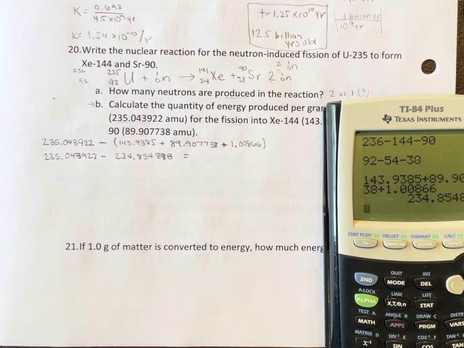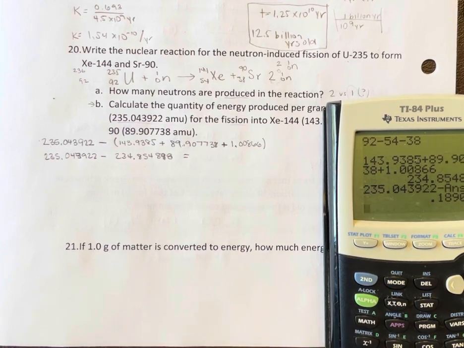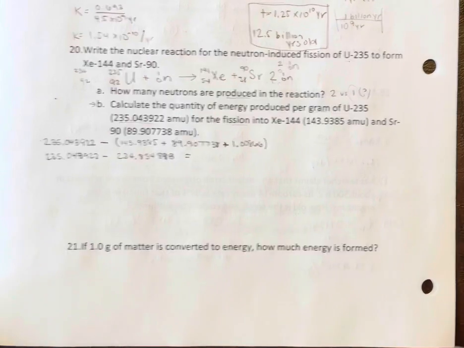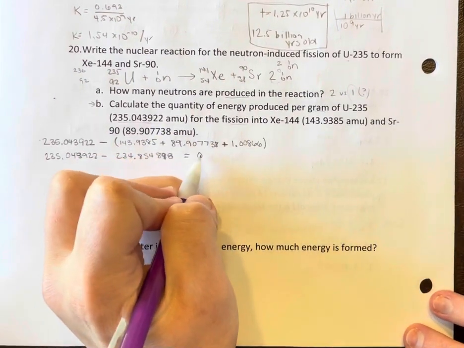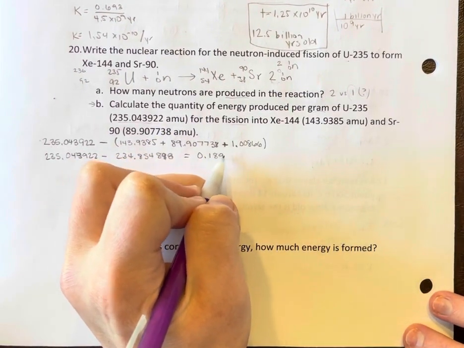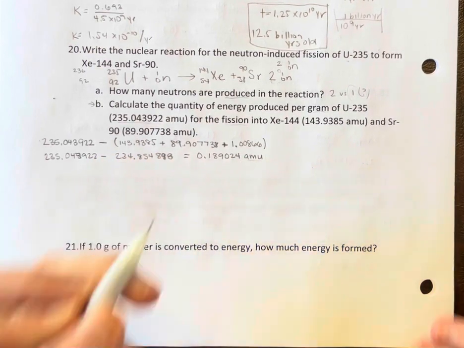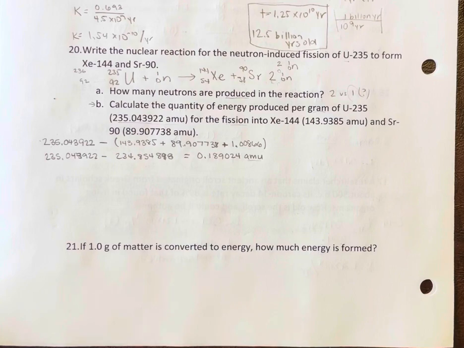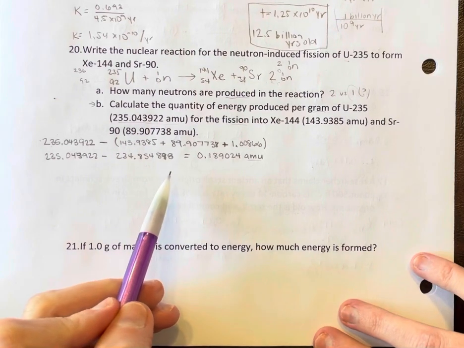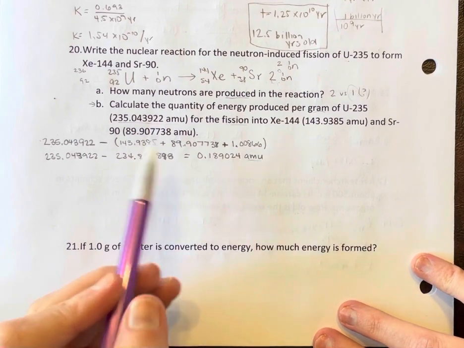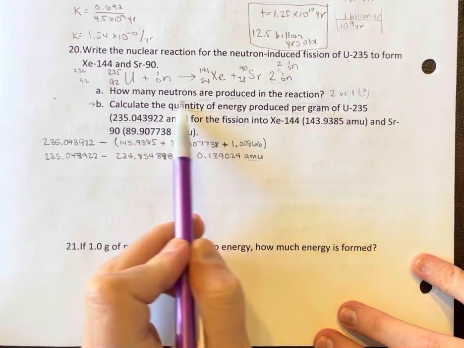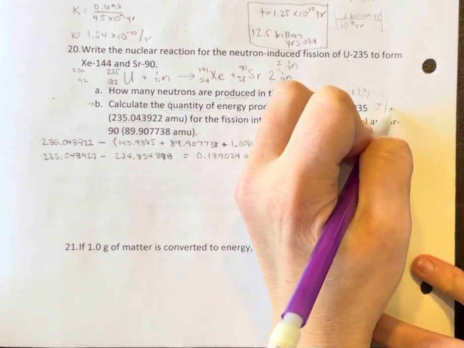Okay, so let's say 235.043922. Subtract that. Notice there is a difference of 0.189024 AMUs. That is our mass difference, or the mass defect that we're dealing with. We still haven't answered the question because we want energy per gram. This is going to be in joules per gram.